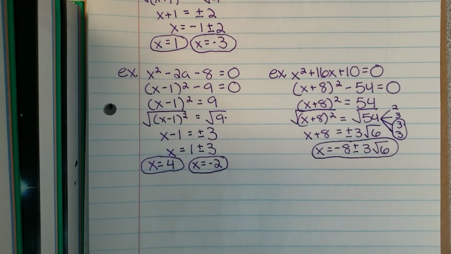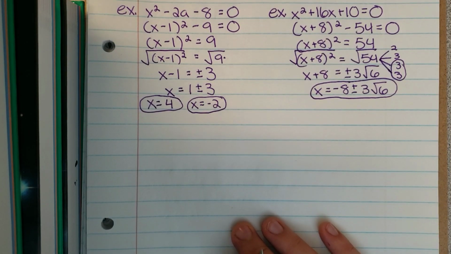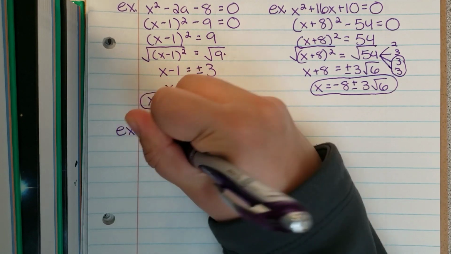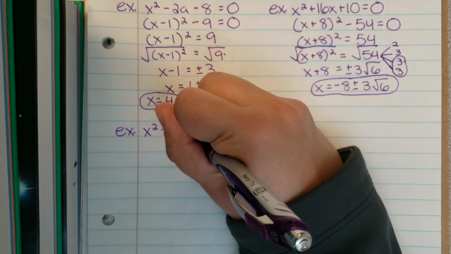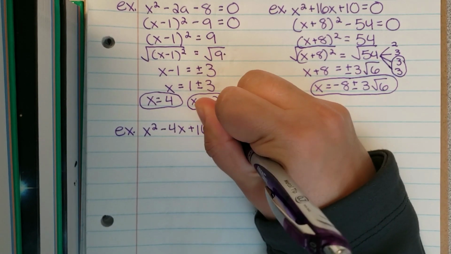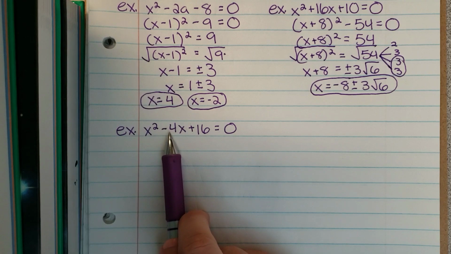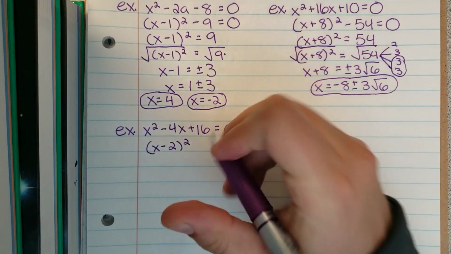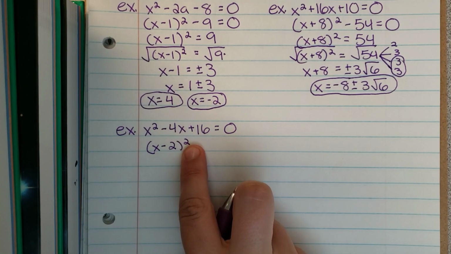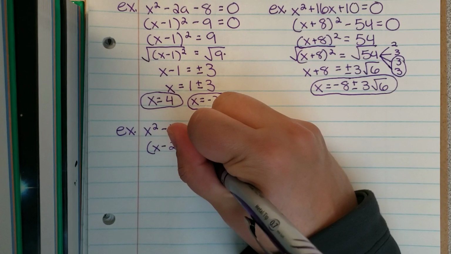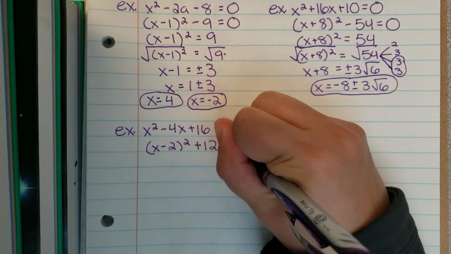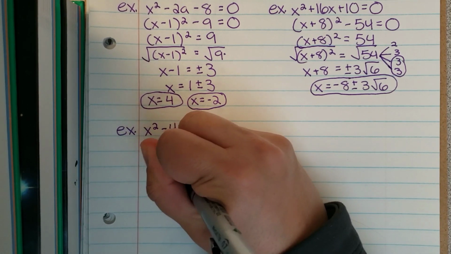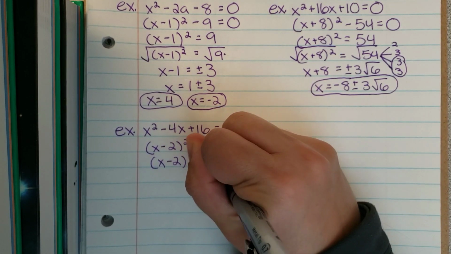Okay, one more example just like this one, and we're going to be done. So last example. X squared minus 4x plus 16 equals 0. First thing we're going to do is make a square out of this. So we're going to cut the middle term in half, x minus 2 squared. And then 2 squared is 4, but we want 16, so we're going to have to add 12 to get back to 16 equals 0. Then we're going to subtract 12 from both sides. X minus 2 squared equals negative 12.